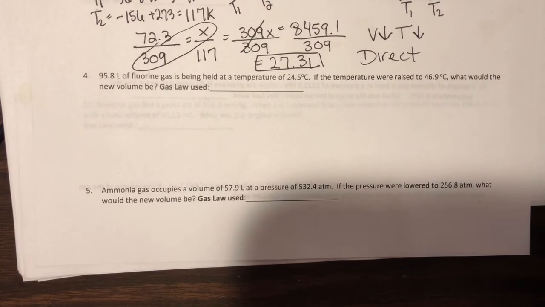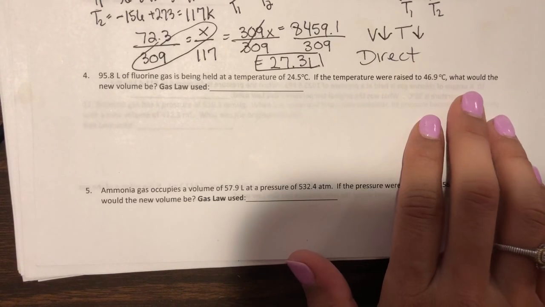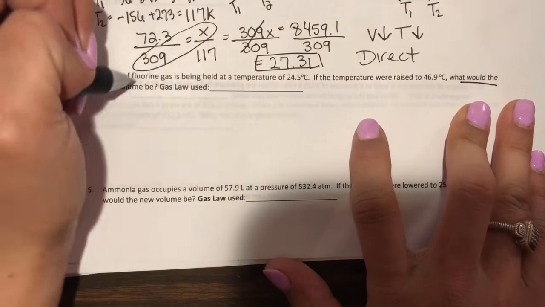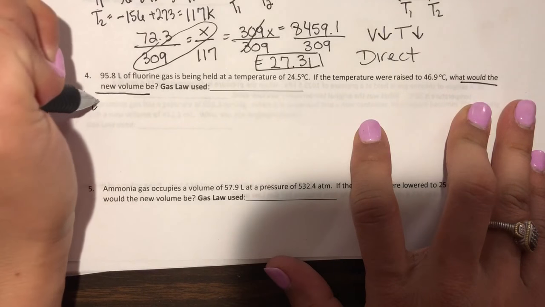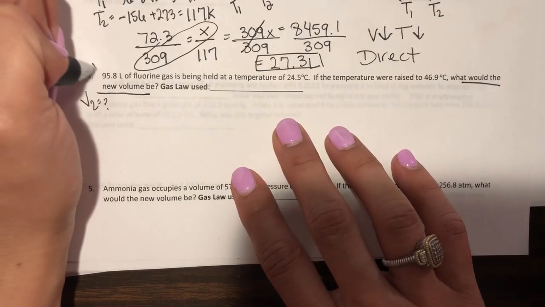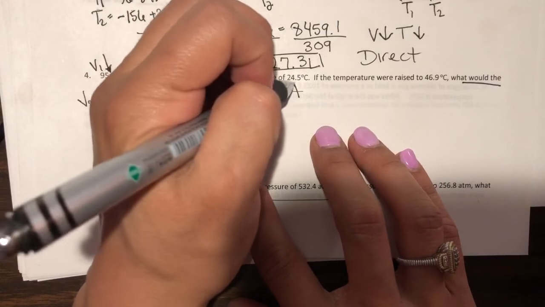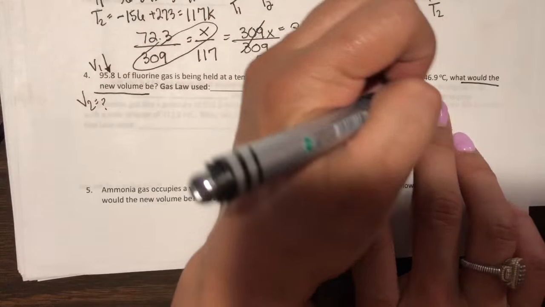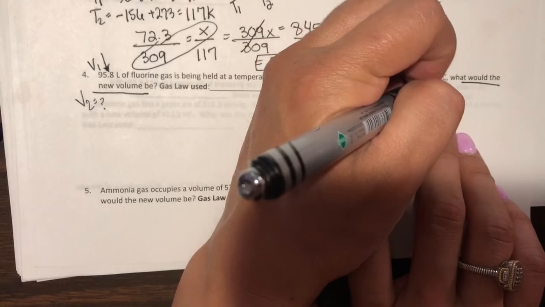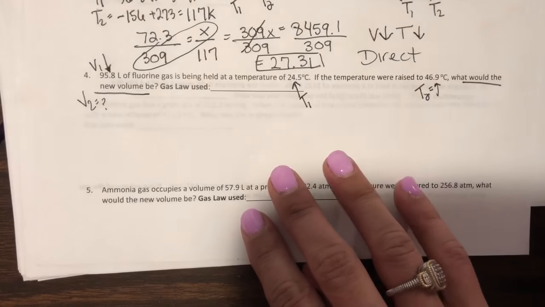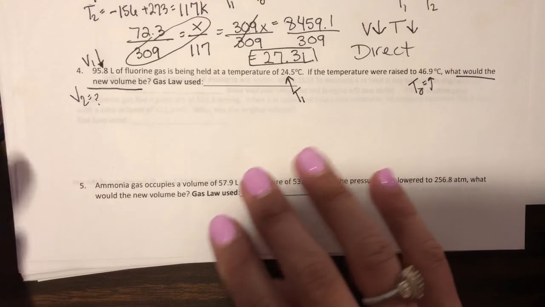You can try to do number 4 by yourself, and then you can check your work with me. Right away over here I see what would the new volume be, so I'm looking for V2. I need to change my temperatures to Kelvins.